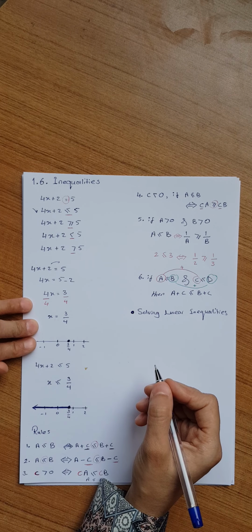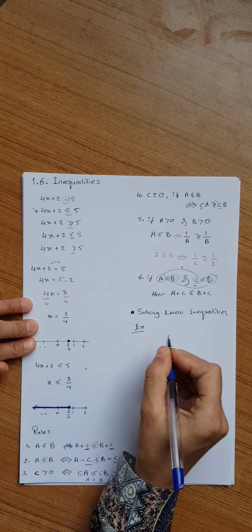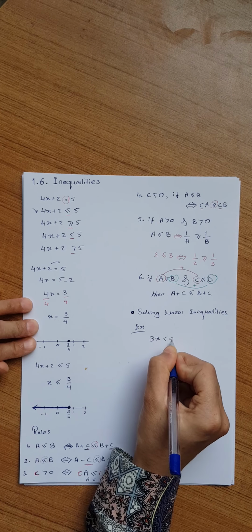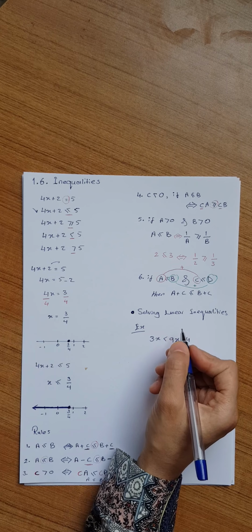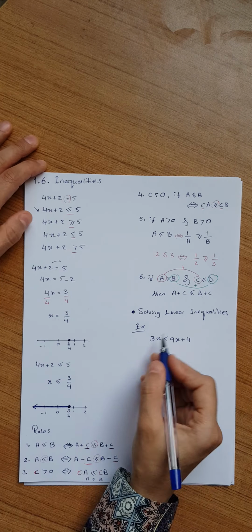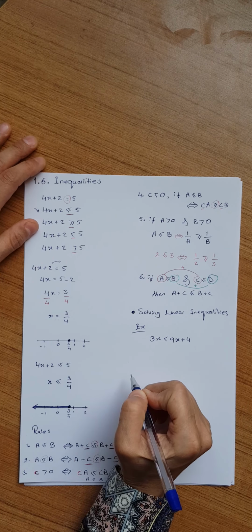Of course, in example 1, we have got an inequality that's given to us: 3x less than 9x plus 4. We said when we are talking about linear inequalities or equations, the greatest power in the expression is 1. If you look here, the power of x is equal to 1.